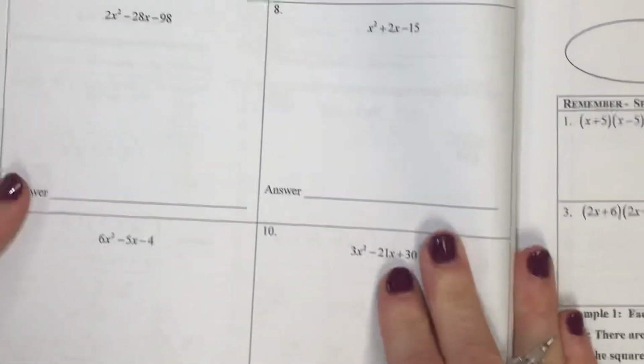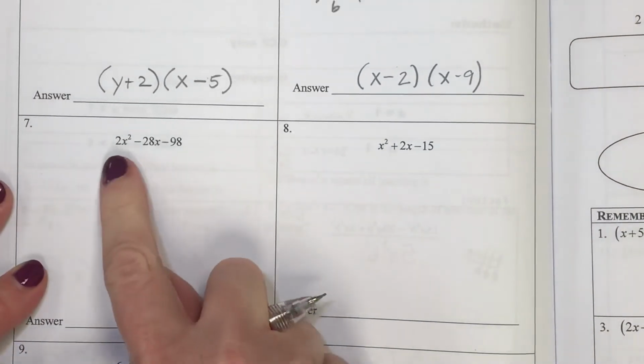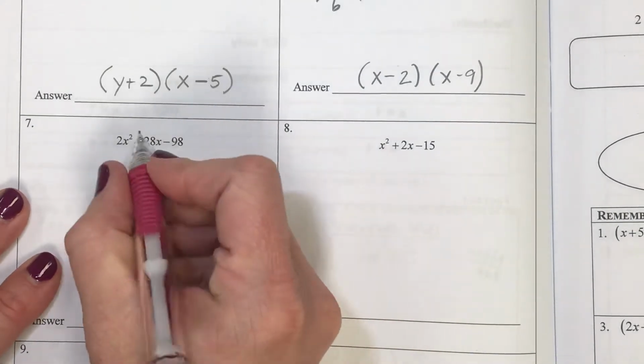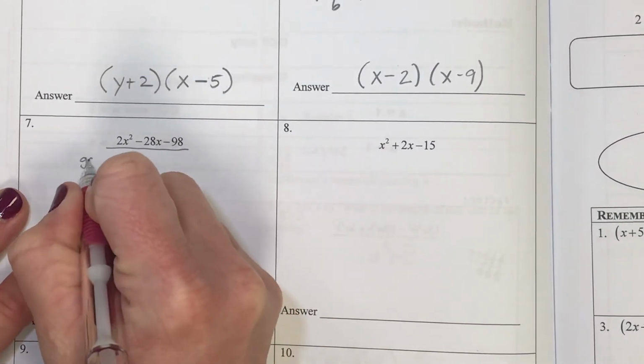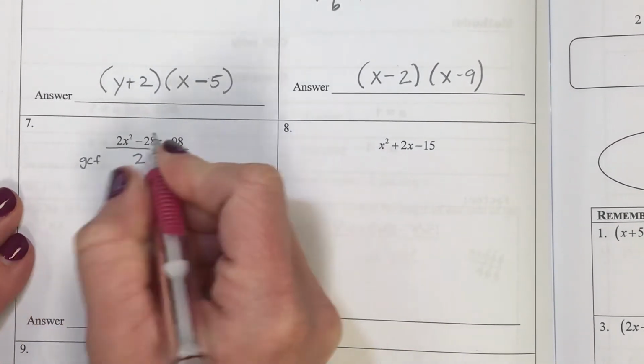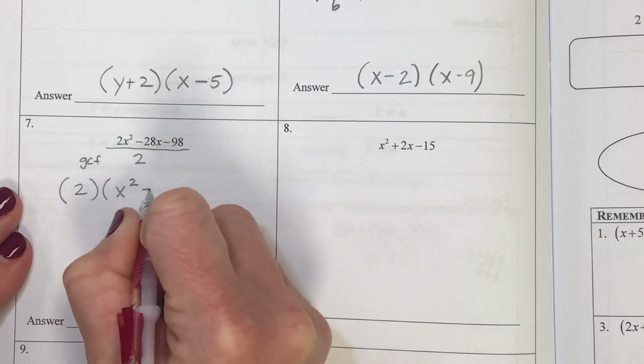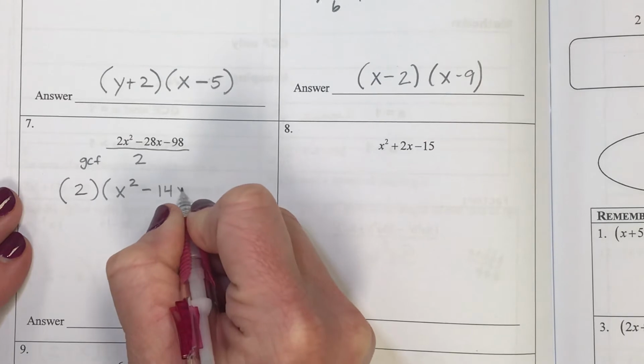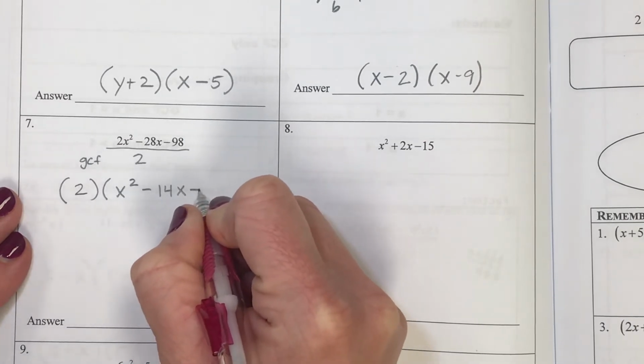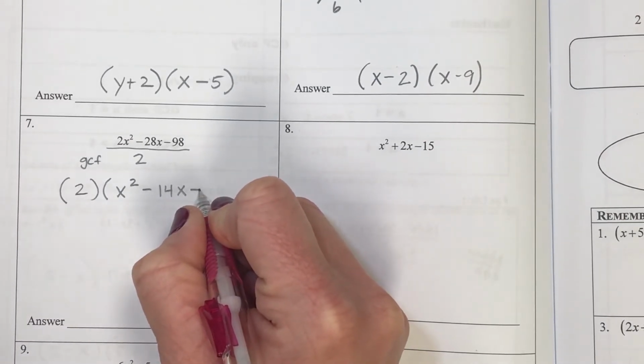Okay, now we have a couple more. I notice in this one here, all of my terms are even, and so I'm going to factor out a GCF of all of them of 2. So let's factor that out, and I'd be left with 1x squared minus 14x minus, let's double check my math.